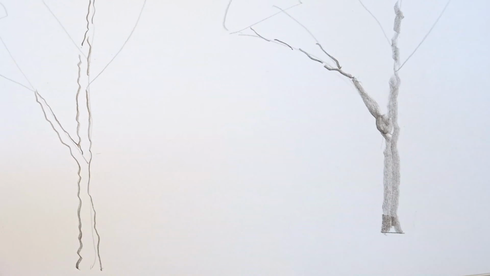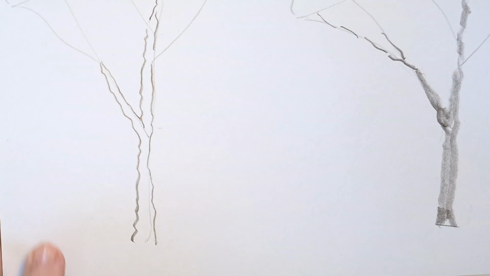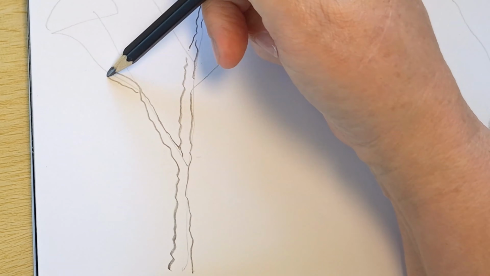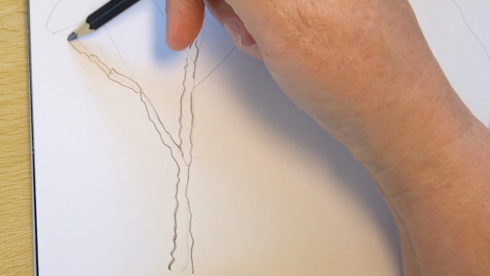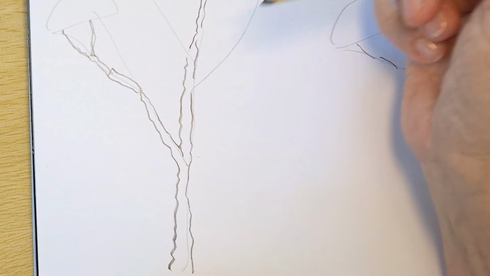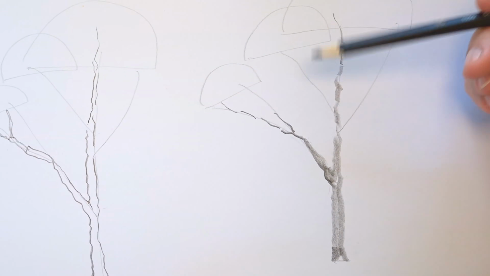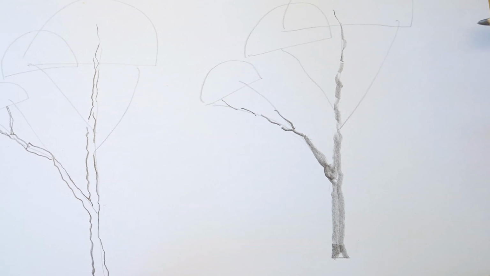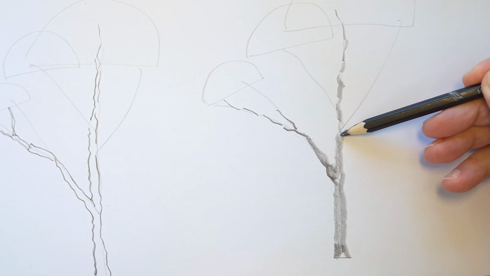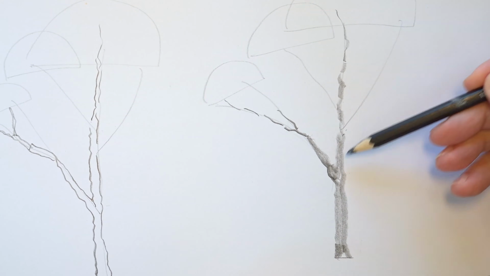Okay, so now we can move on to this one. And again, we can draw it in sections. And we consciously make each section thinner than the one before. Drawing our branches and trunks in segments of different sizes also adds heaps of character to the tree.